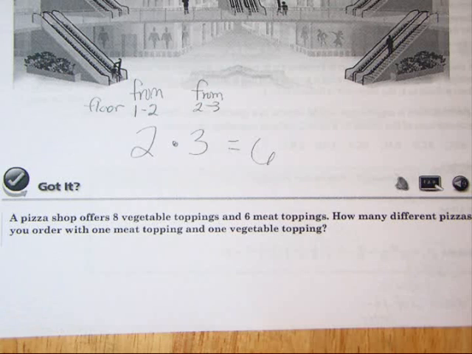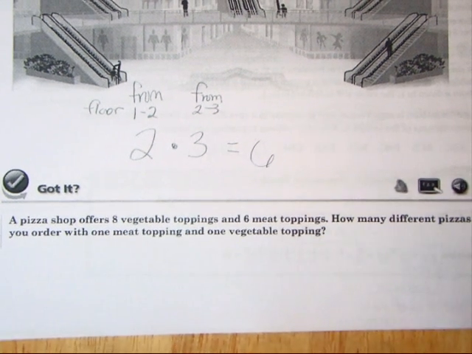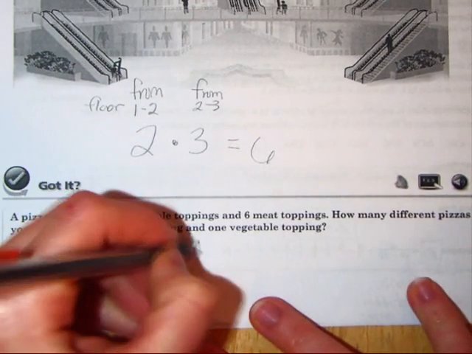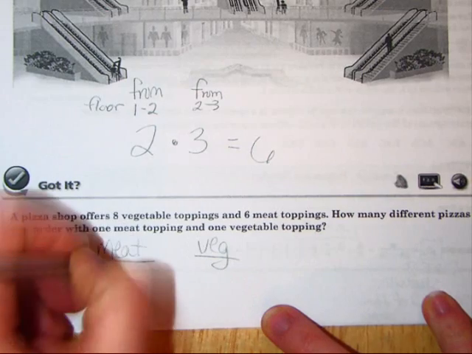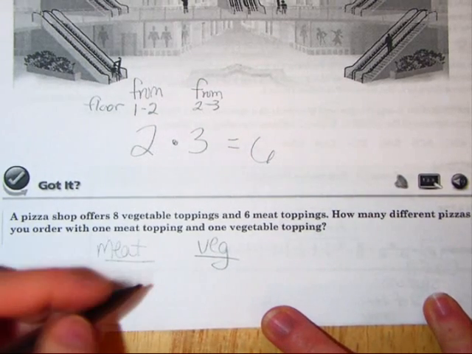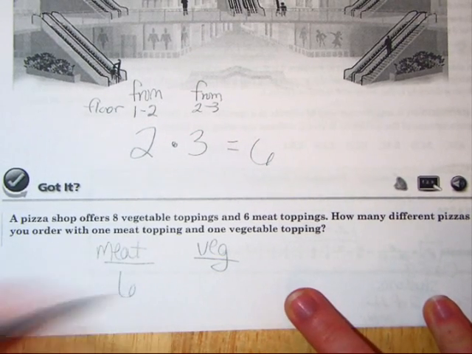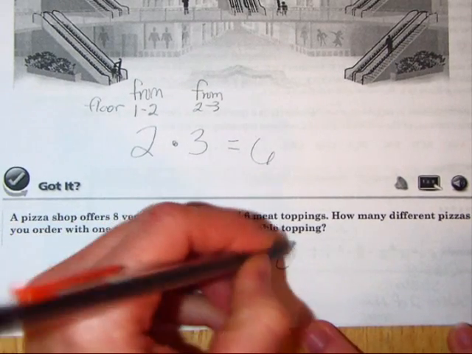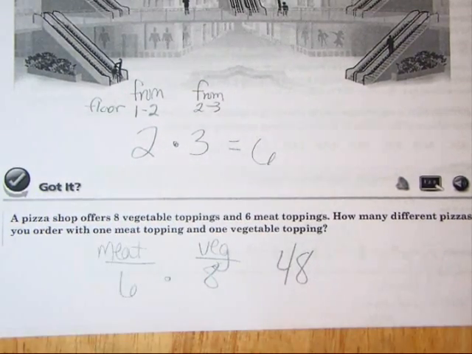A pizza shop offers 8 vegetable toppings and 6 meat toppings. How many different pizzas can you order with 1 meat and 1 vegetable? So you have 2 decisions you need to make. You need to make the decision for the meat, and you need to make the decision for the vegetable. For the meat, you have 6, and for the vegetable, you have 8. Multiply them together, and you have 48 choices in all.